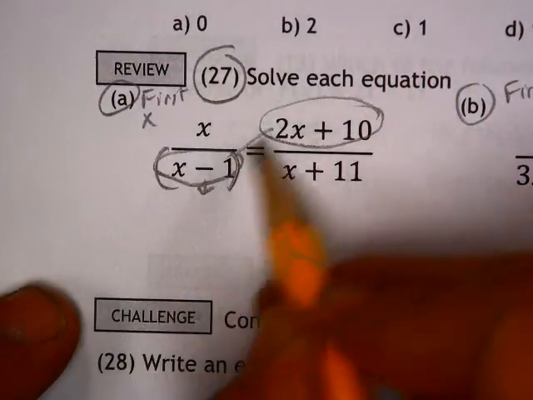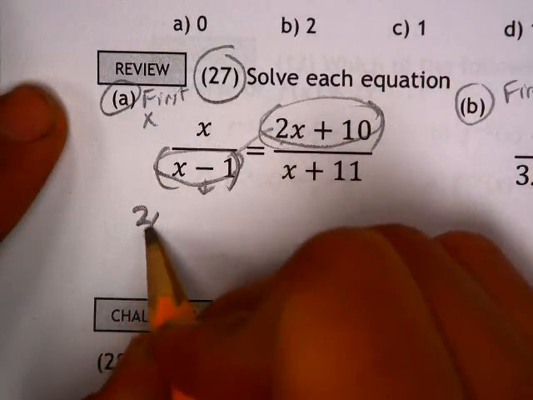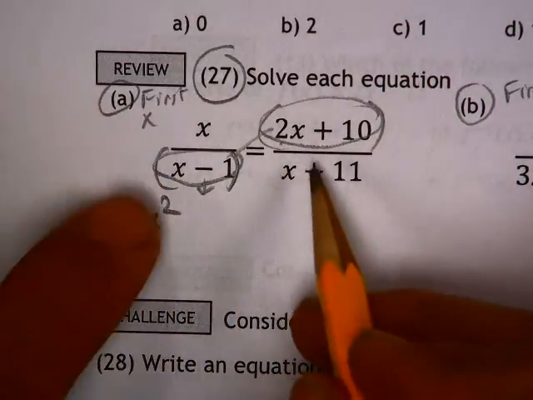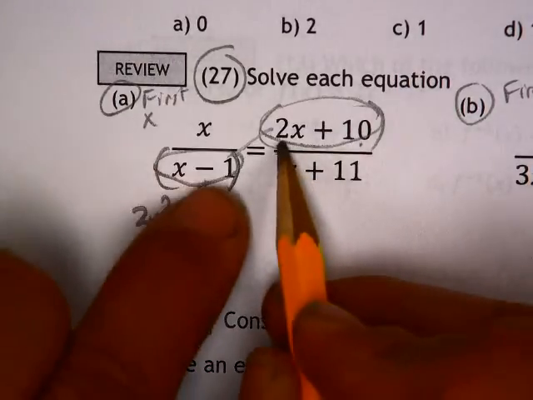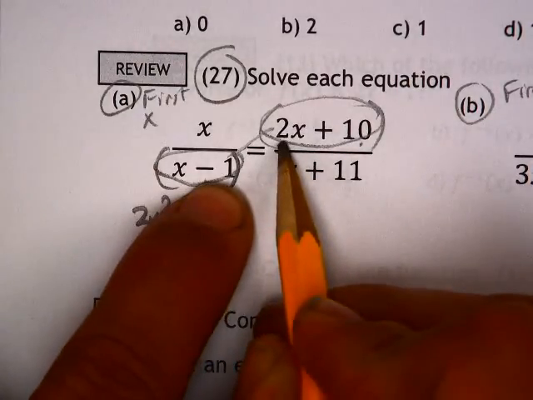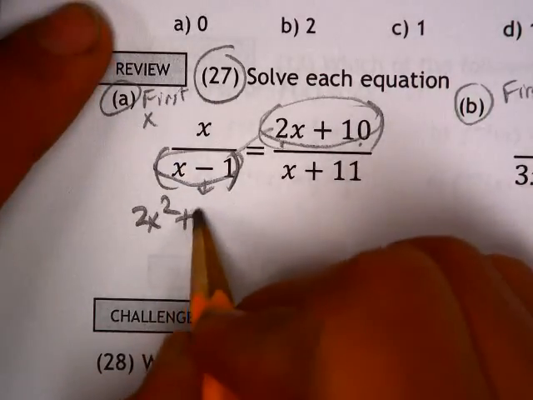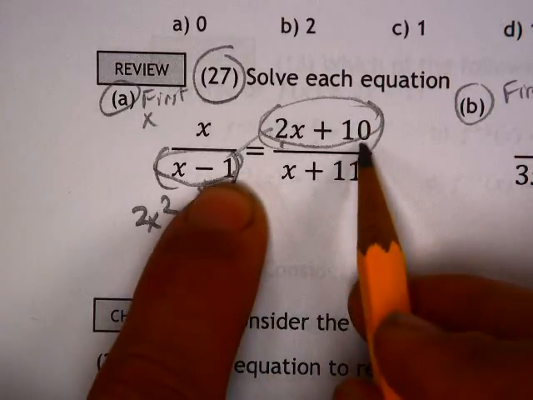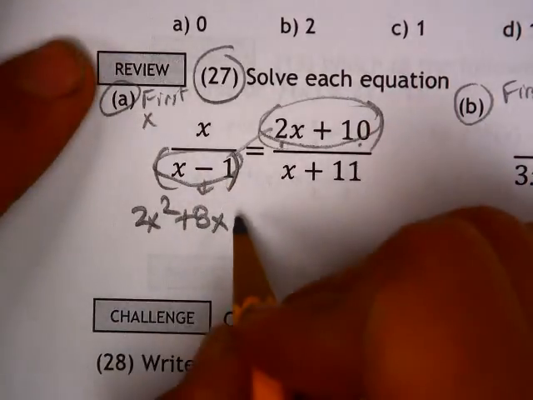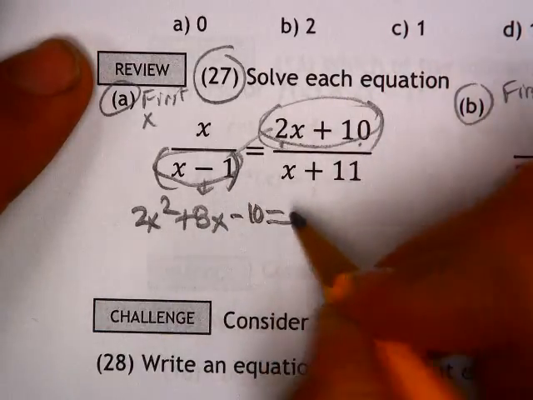So if I look at it like this, first, 2x times x would be a 2x squared. Outer would be x times 10, which is a 10x. The inner is a minus 2x. 10x minus 2x is a plus 8x. And then the last terms would be right here. Minus 1 times 10 is minus 10. So that goes here. Bring down the equal sign.